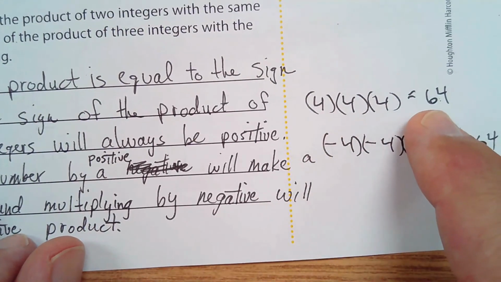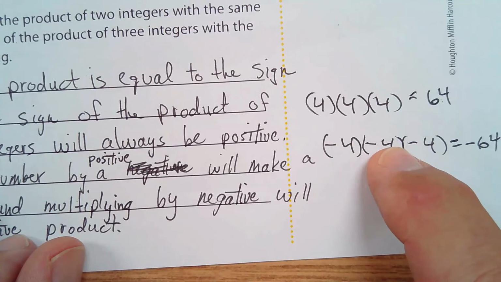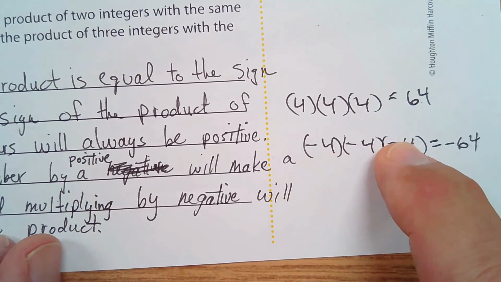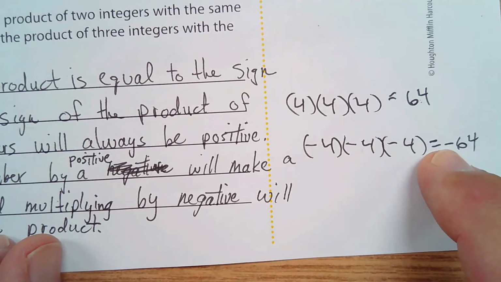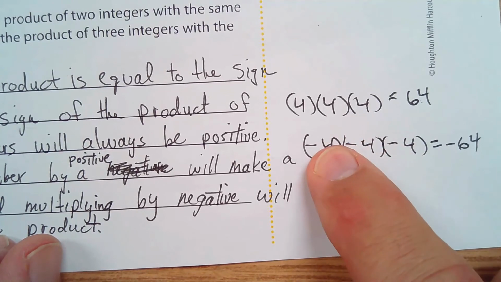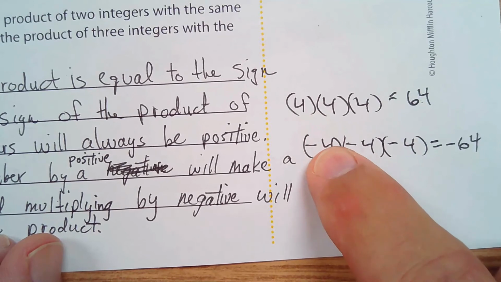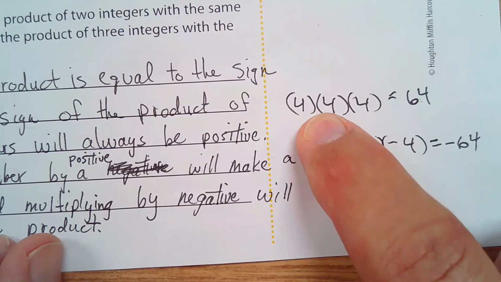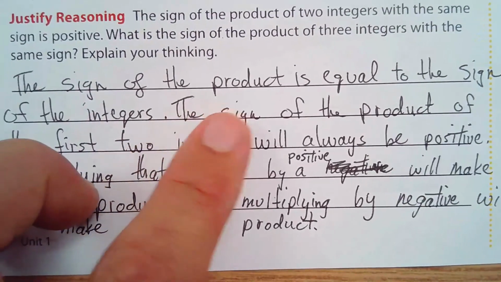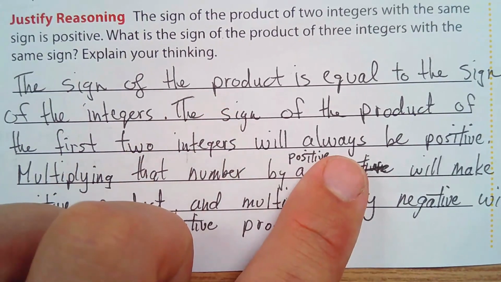If you have exactly three of them, and all of them are negative, the answer is going to be negative. Because when you multiply the first two together, whether they're positive or they're negative, it's going to be positive. Positive times positive, that's 16, and that's positive 16. But what I'm saying here, the sign of the product of the first two will always be positive. So I just did that.